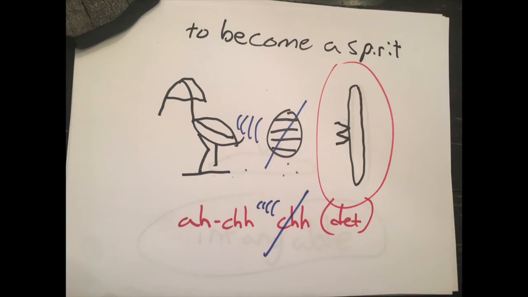So the word here, as I noted, anytime you see the stork, it usually means something related to the afterlife. Here the word is to become a spirit. So not a ghost or spirit itself, but the verb of actually turning into a ghost, if you will.